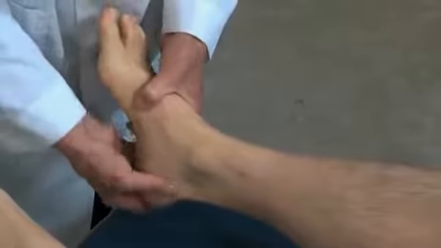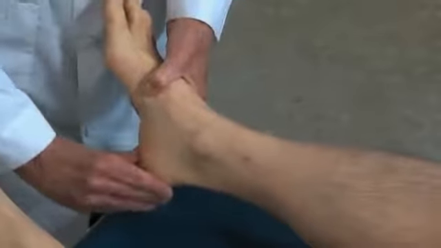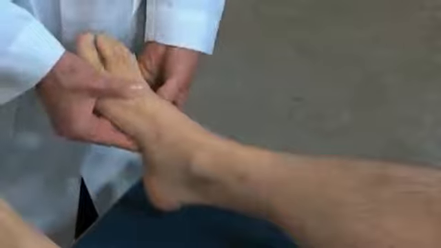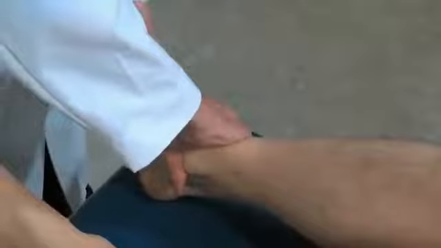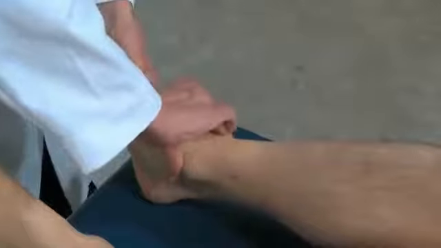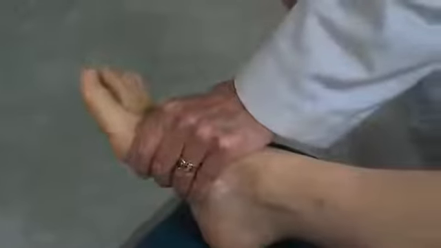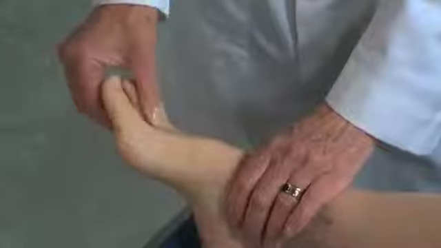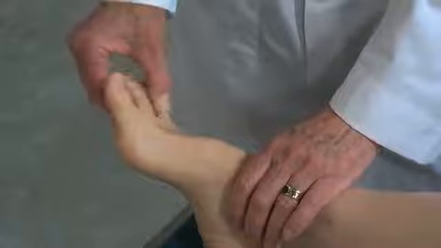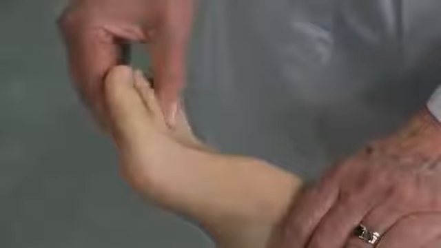Palpate the heel, especially the posterior and inferior calcaneus, for tenderness. Palpate the plantar fascia as well. Palpate over the medial and lateral malleolus, especially in cases of trauma. Compress the forefoot and the metatarsophalangeal joints for tenderness. Palpate the heads of the 5 metatarsals and the grooves between them.